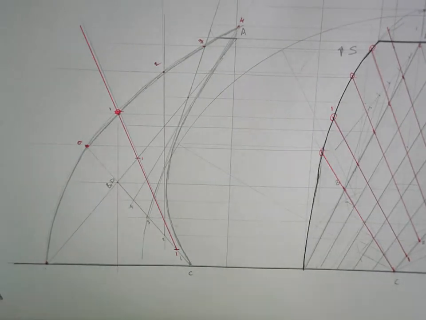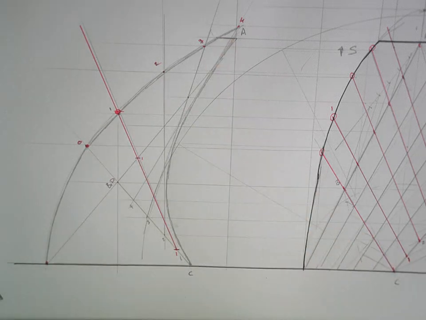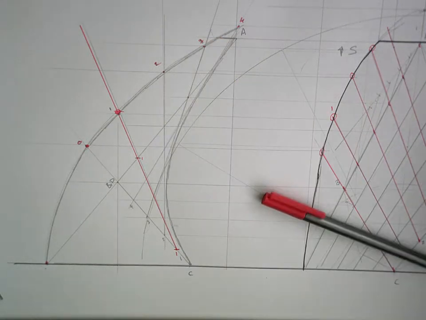Get all those in place, sketch them in. You can have a neat curve going on the outline. Don't forget that you have to cut it off at this point here. So just bring that over and cut off the curve prematurely.